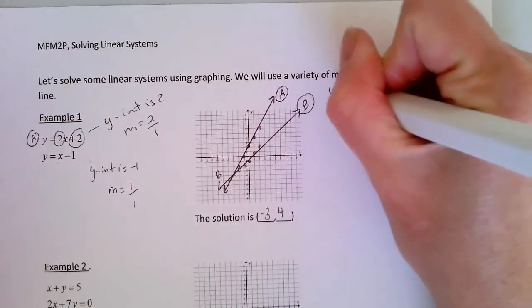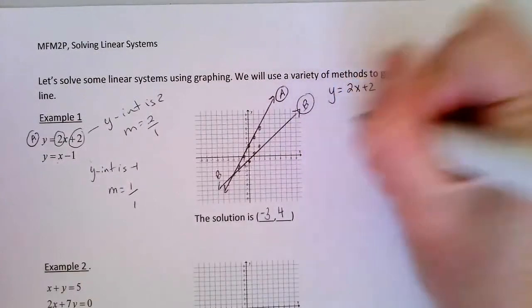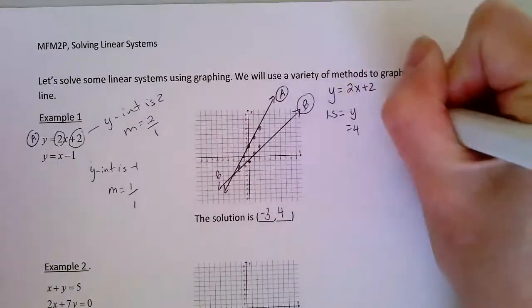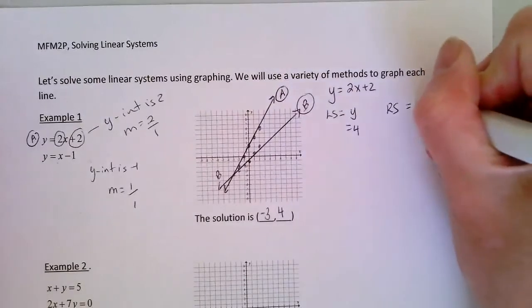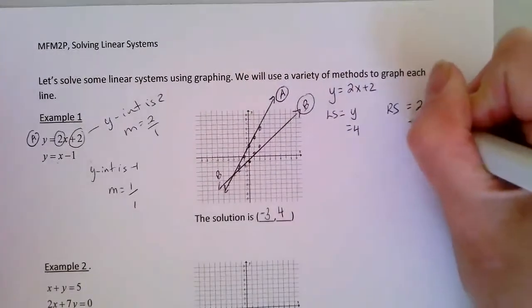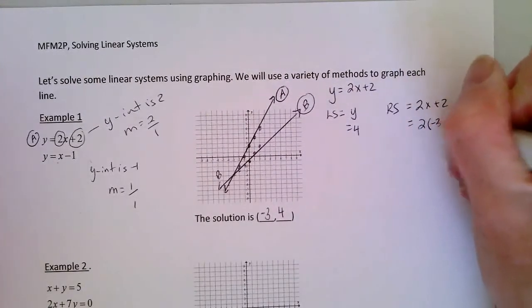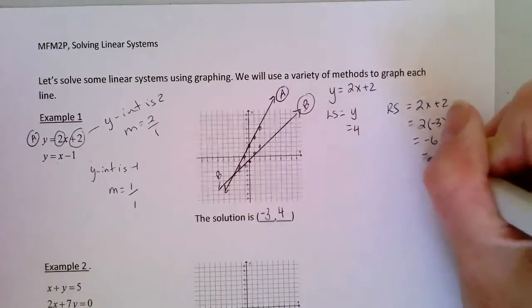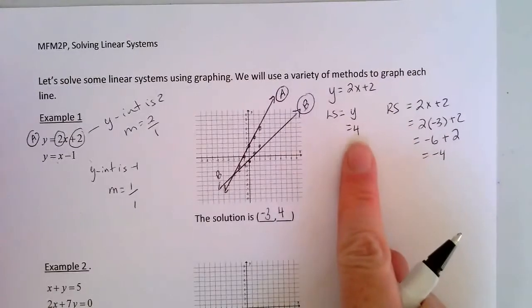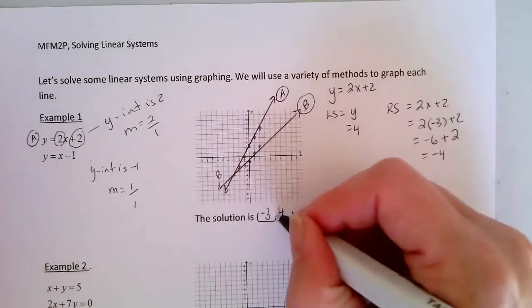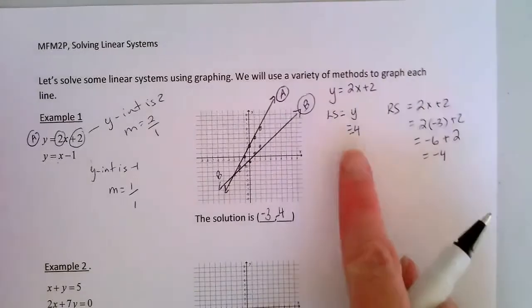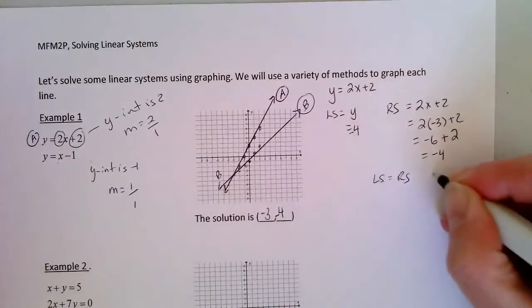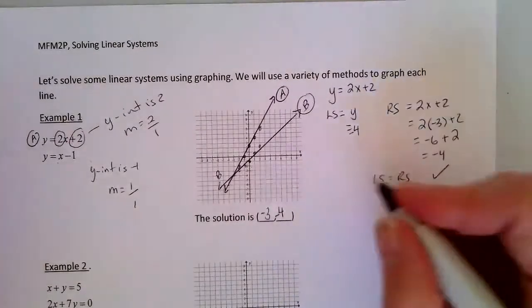So the first equation, y equals 2x plus 2. The left side is equal to y, which is 4. And the right side is 2x plus 2. We replace the x with -3. Clean this up. And we get, that should have been a -4, sorry. There we go. So now the left side and the right side are both equal. So I'm confident that that is a point on the other line.